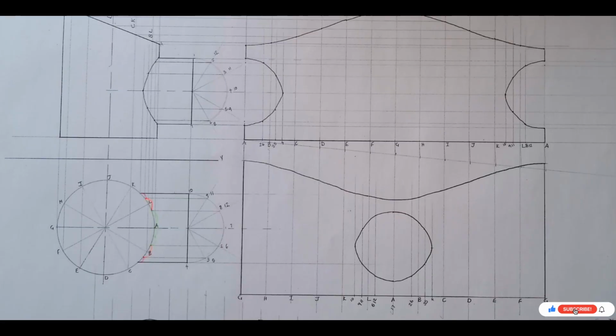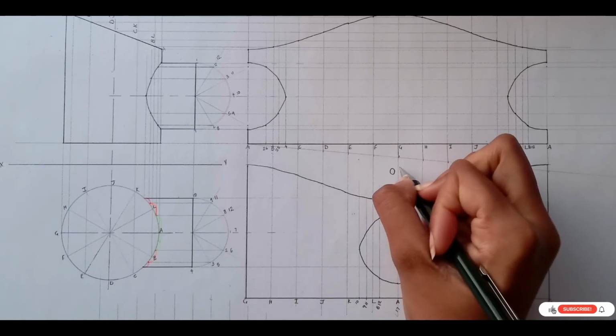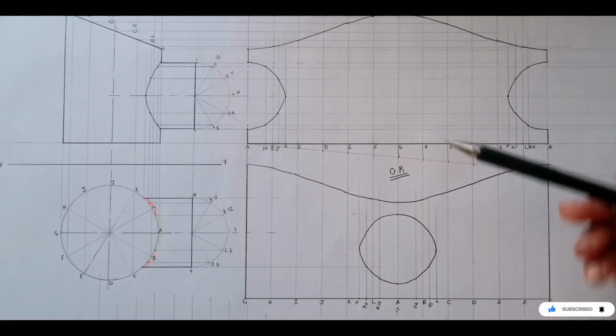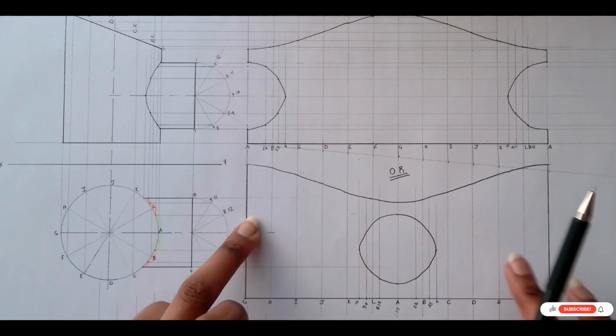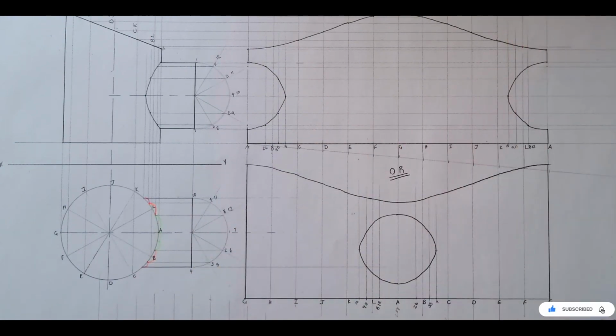So there is the second way to develop the main pipe. Either way, remember this is OR. It's not AND. So you can either do it this way or this way. And this way can even work for you when you're doing it vertically.